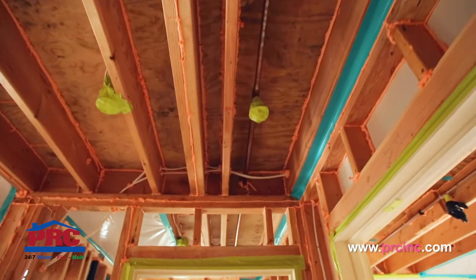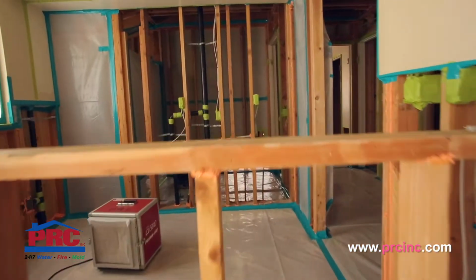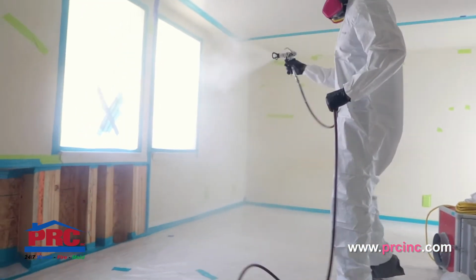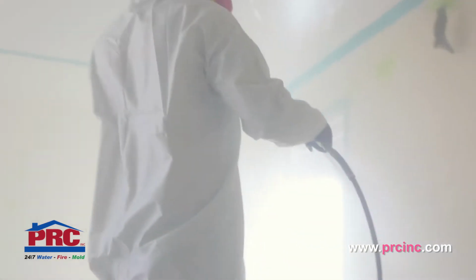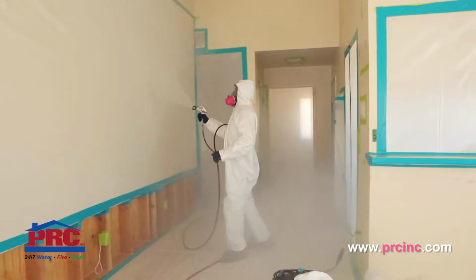All surfaces are then HEPA vacuumed to remove all dust, debris, and dead mold spores. All critical barriers are sealed, and finally, microbial shield is applied to inhibit future mold growth.